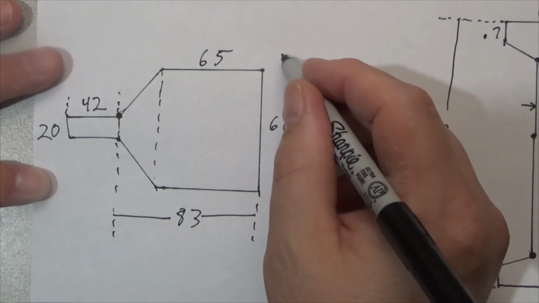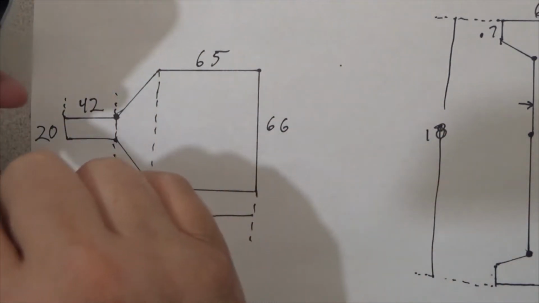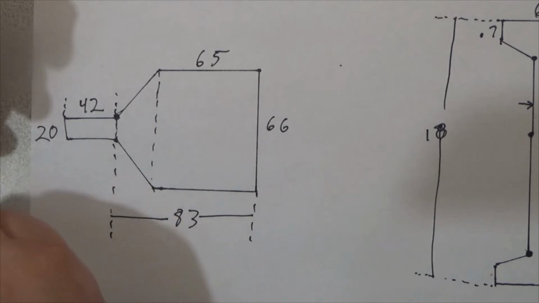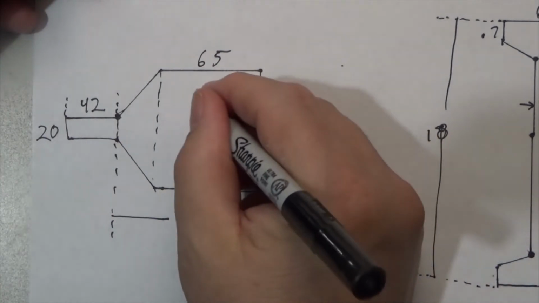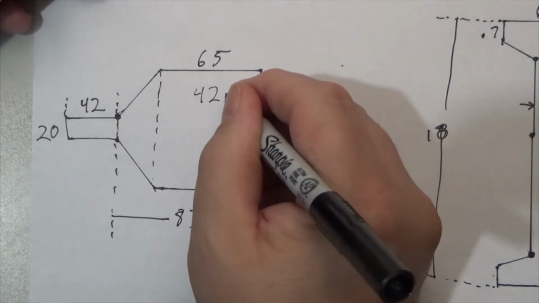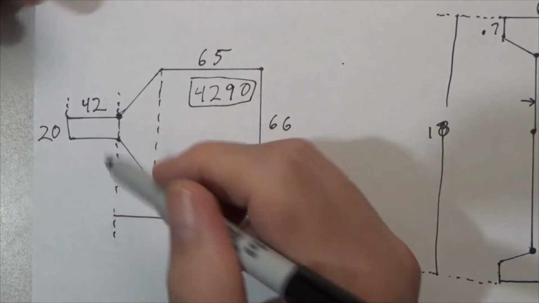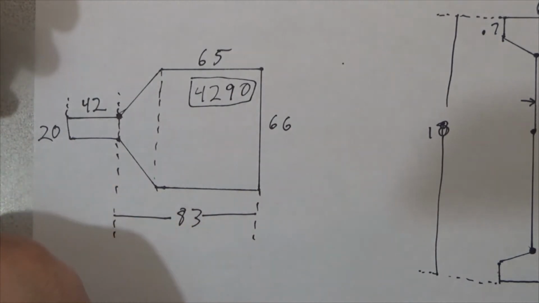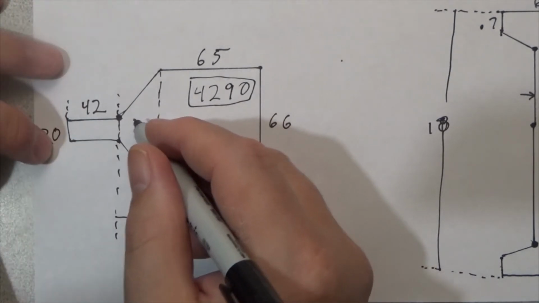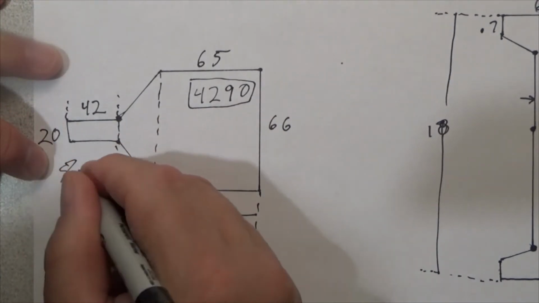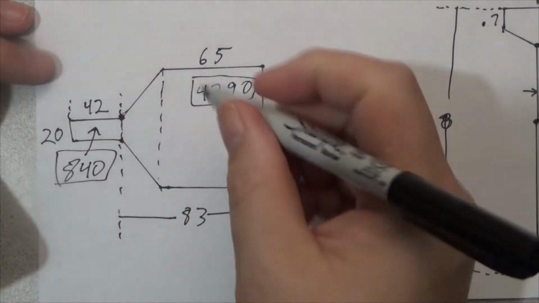So let's go ahead and figure out the 2 rectangles first. So 66 times 65 is 4290. So that is the area of that part. Now 20 times 42 is 840. I'll write it out here because it's a little tight in there. 840. And that's an area.